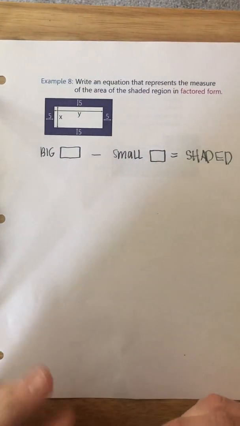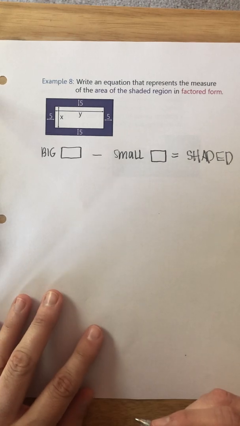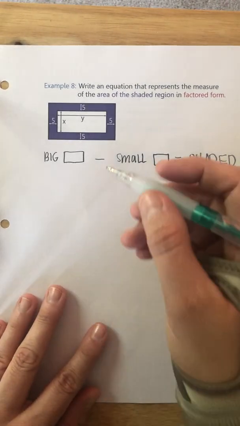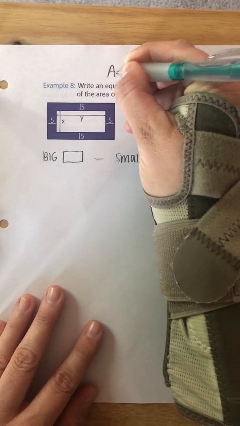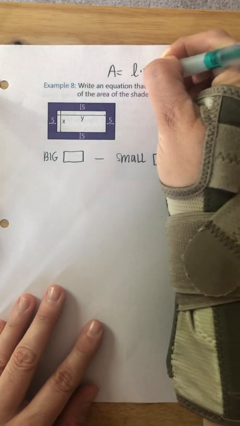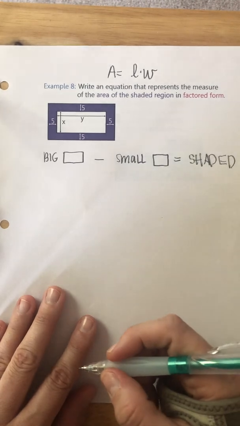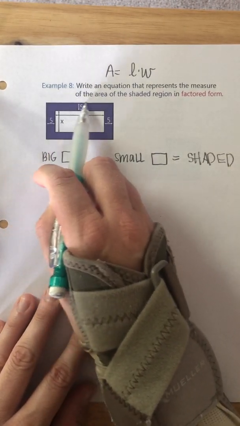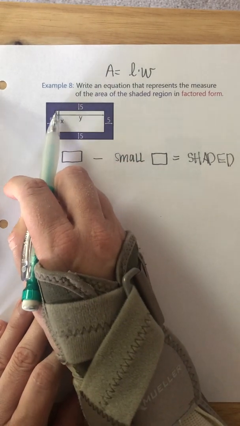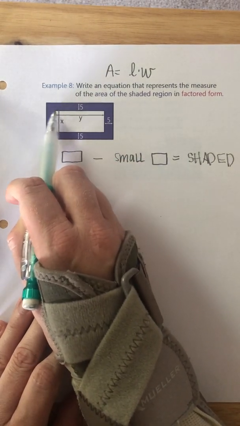So let's just talk about one thing at a time, and let's start with the big rectangle. So we need to know length and width, right? Because remember, area of rectangles is going to be length times width. So let's take a look at our picture. All right, if we want to find all the way across, we know from here to here is 5.